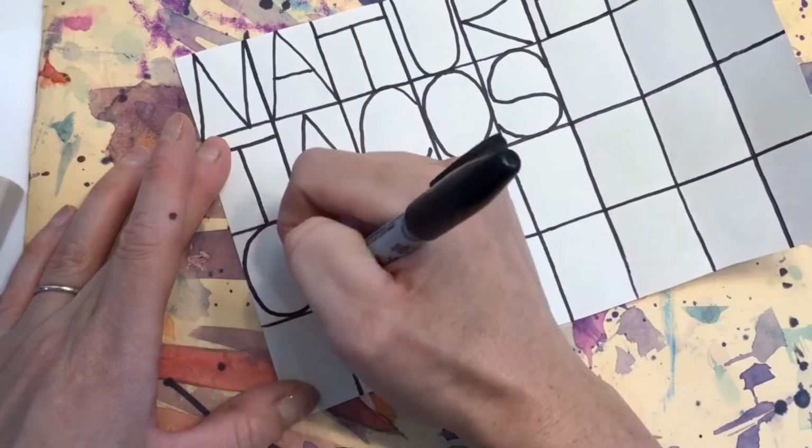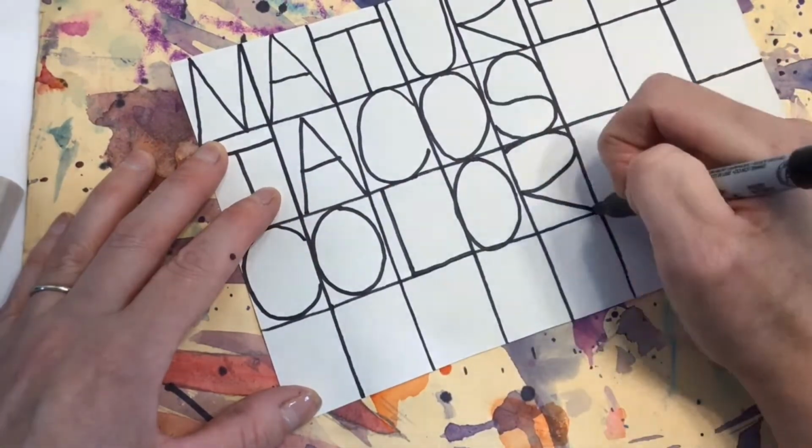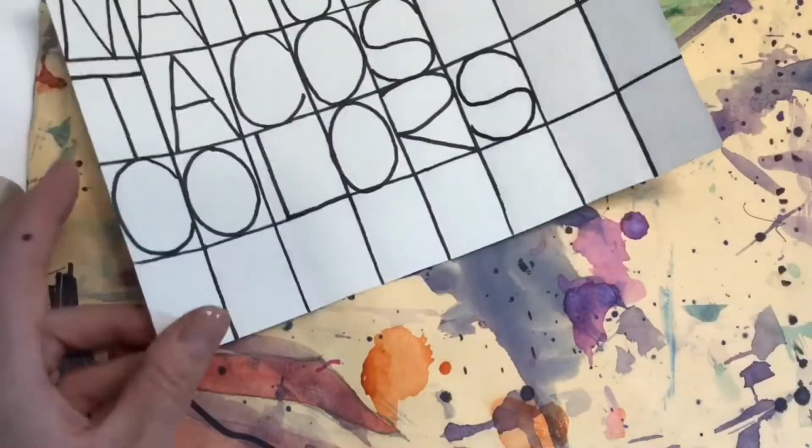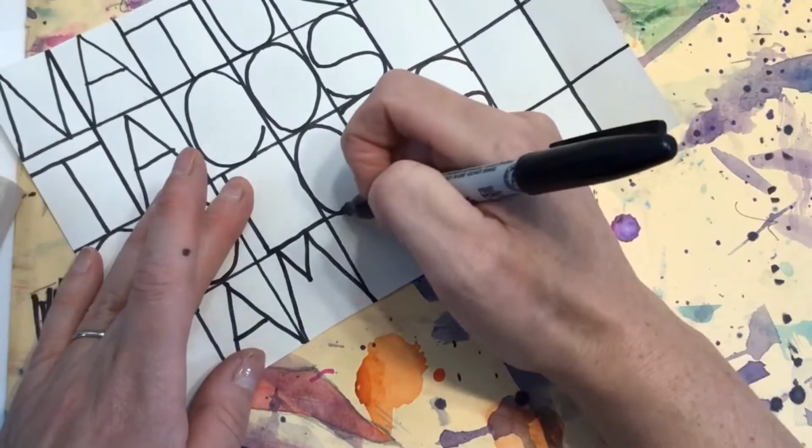My next word is colors. C-O-L-O-R-S. And my last word is family. F-A-M-I-L-Y.